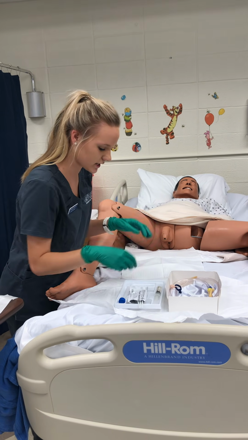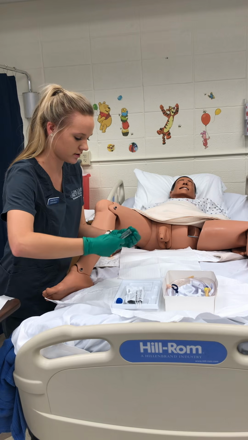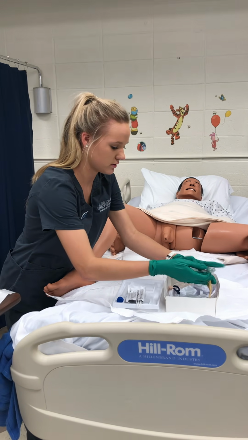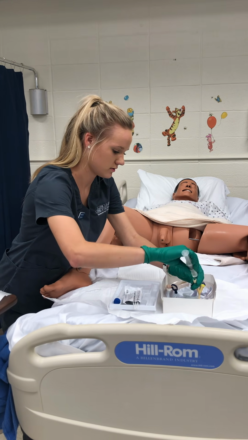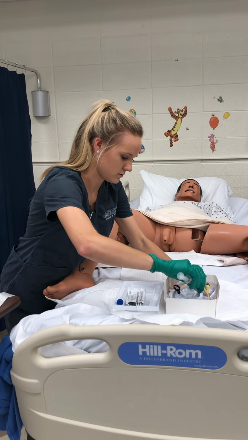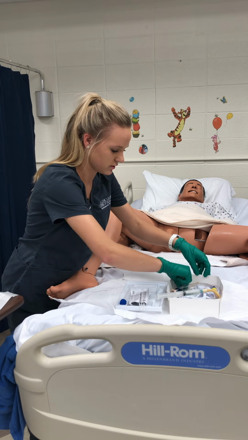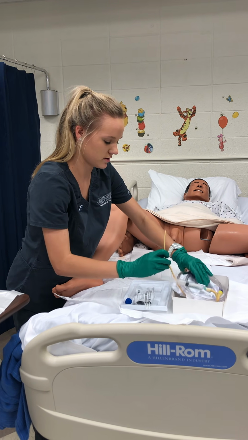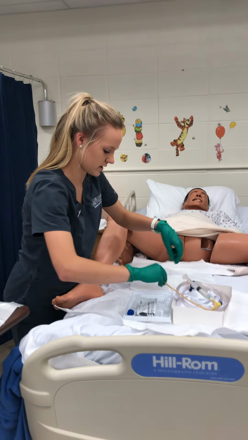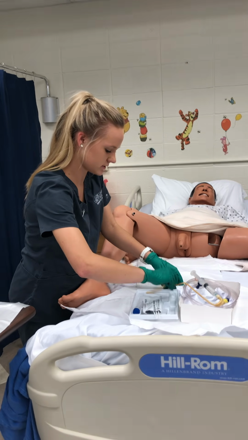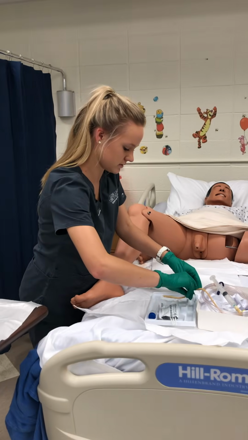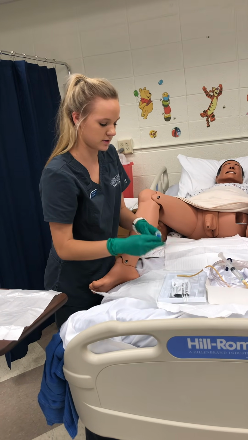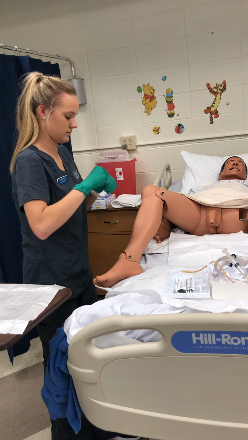And I'm going to go ahead and hook my syringe up. I'm going to go ahead and lubricate the top of the catheter, 6 inches. Okay, so this container here is if I needed to collect the urine specimen and I don't, so I'm gonna go ahead and get rid of this.